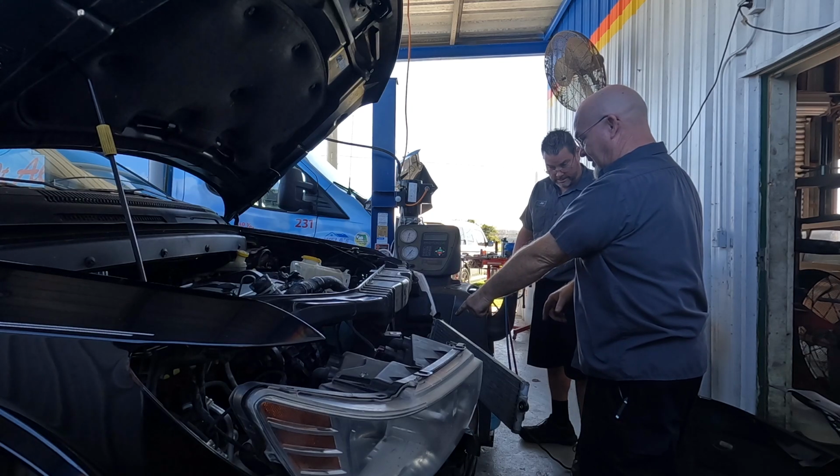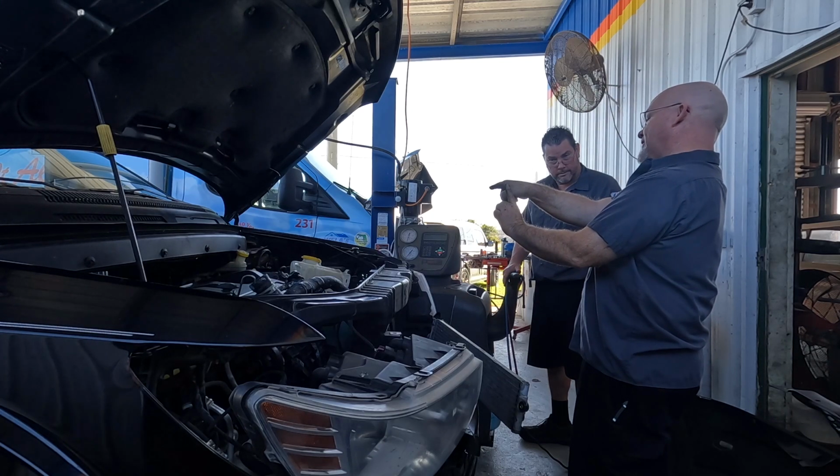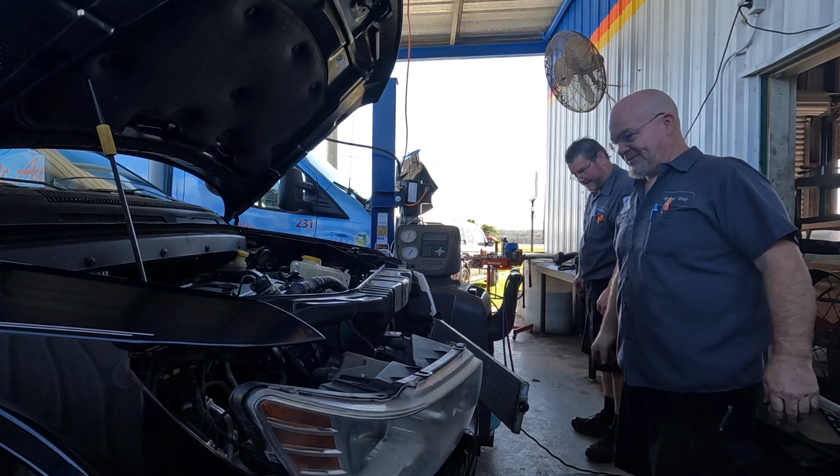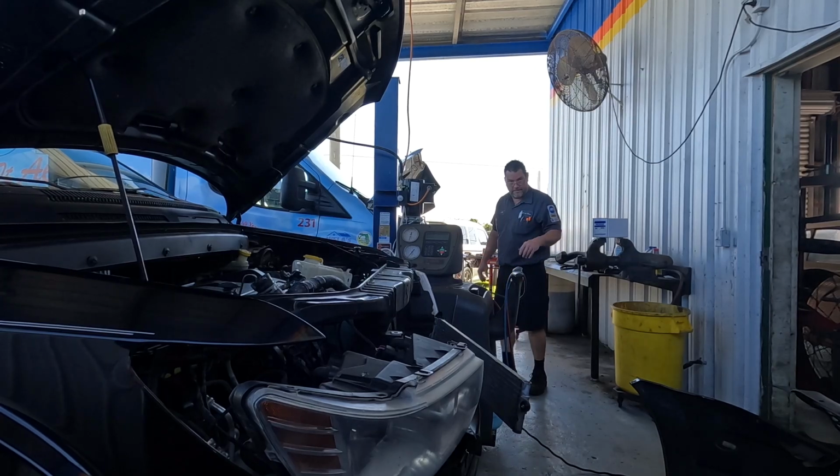Unless you got one of those clamp tools that goes in about 3 or 4 inches on a 90. Right. Yeah. There's no way to get to it. 2 hours. Every car is 2 hours.